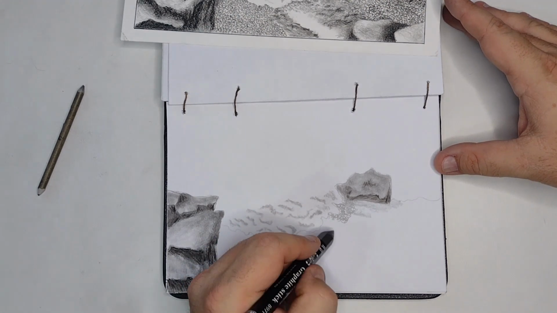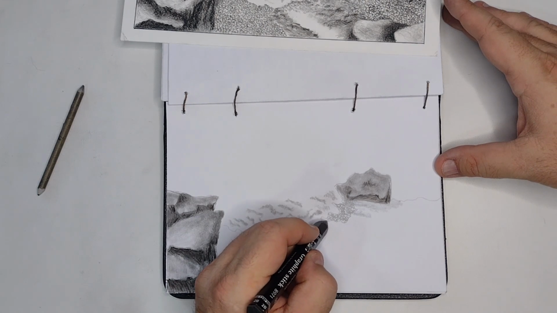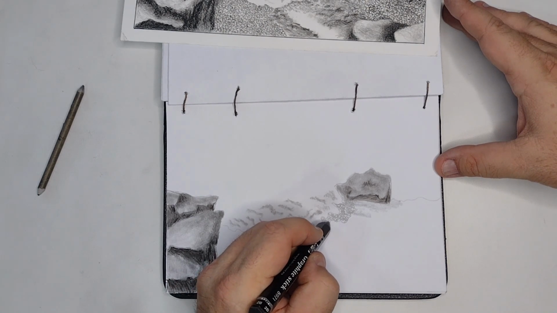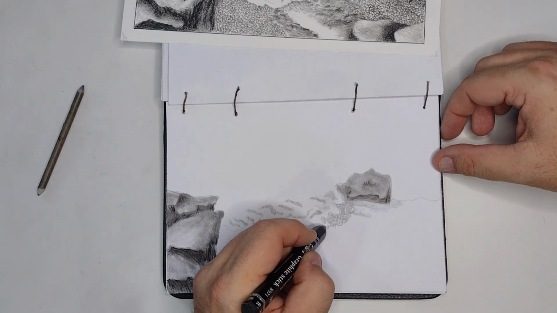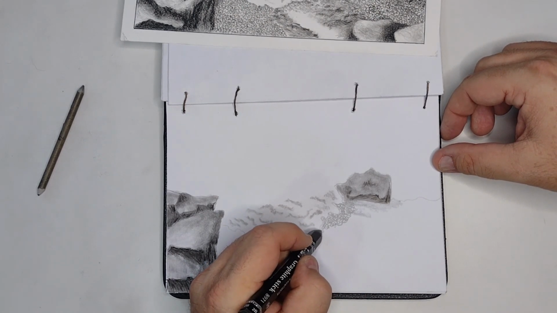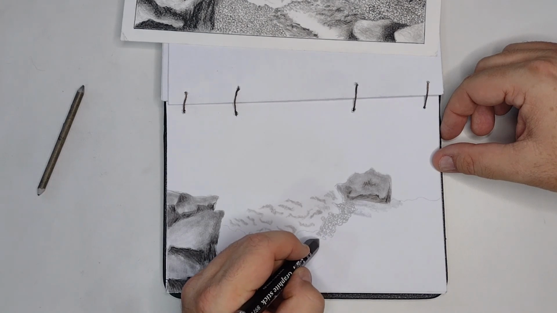It took me quite a lot of time to create the little rocks on the original drawing. I'm doing it faster here just to let you see the difference.